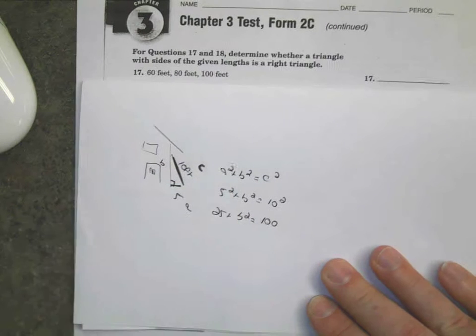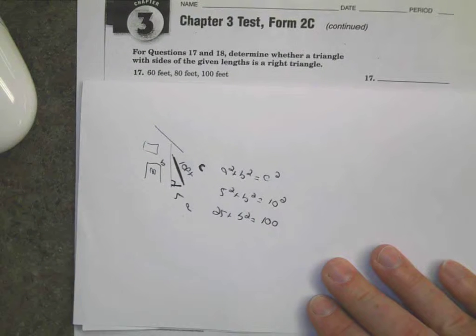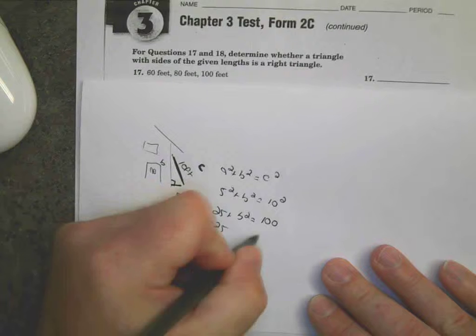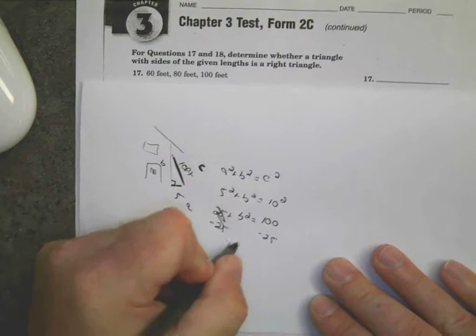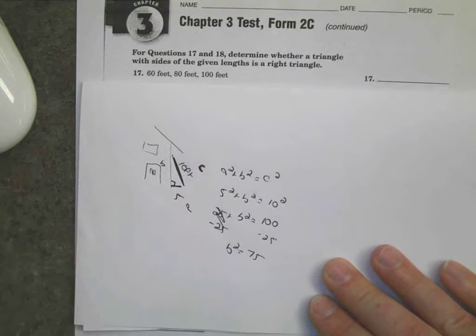10 squared is 100. Now, algebraic one-step equations. This isn't one because I've got to square root it, but it has the properties of a one-step equation. How do I get B squared by itself, Brandon? Subtract 25. Subtract 25, subtract 25. I get B squared equals 75.